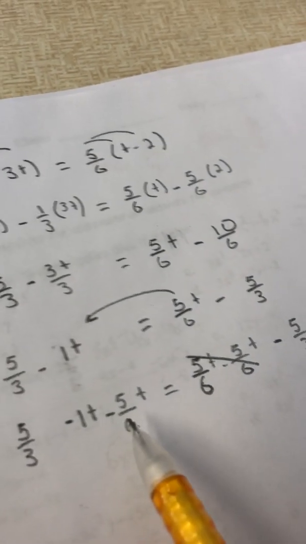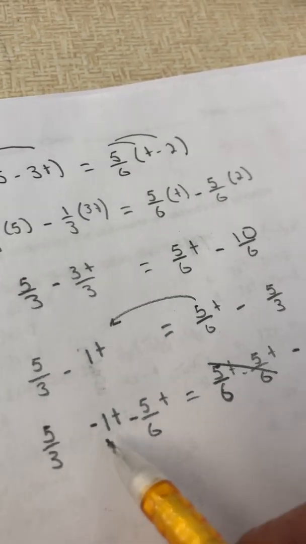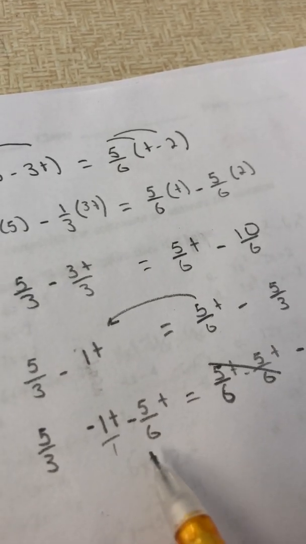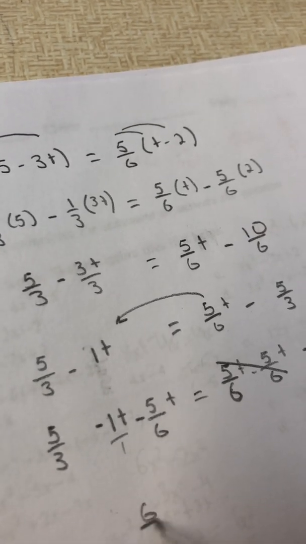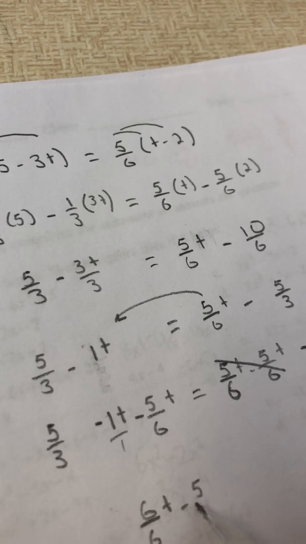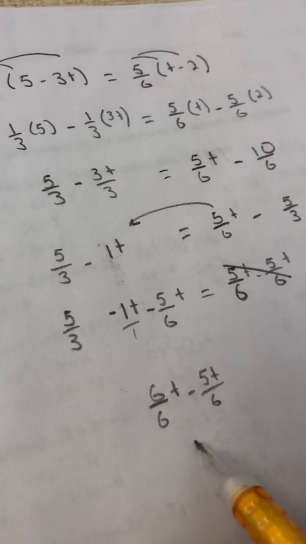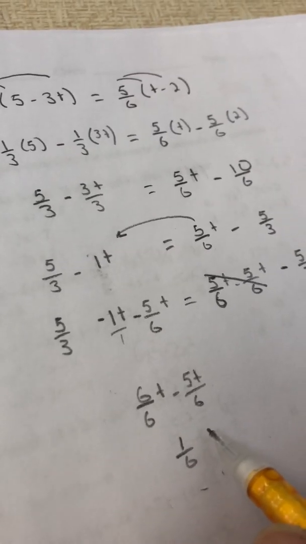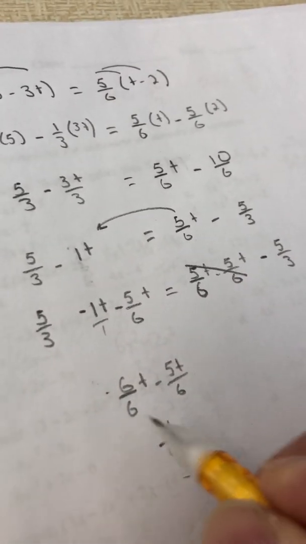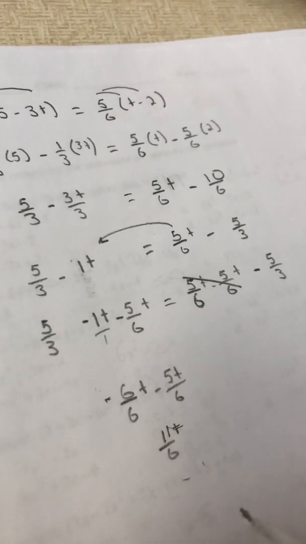Okay, so now let's start with simplifying this. Now, if I think in terms of fractions, this is the same thing as saying 1, so I need to have common denominators. So my common denominator here will be 6. So turn that into a 6, so this will become 6/6t minus 5t/6. And that simplifies to just simply 1/6t. Oh no, sorry, this is a minus sign here, so that becomes a negative 11t. Okay, does that make sense so far?